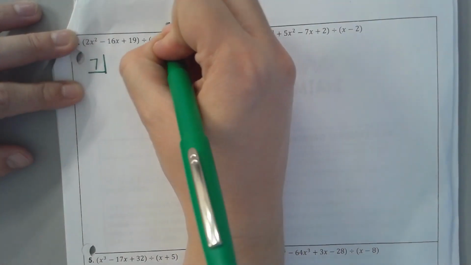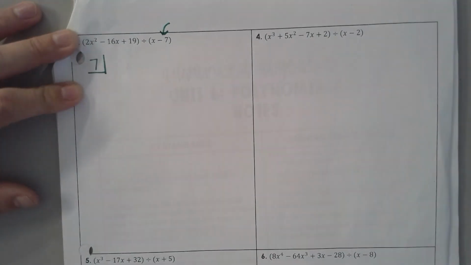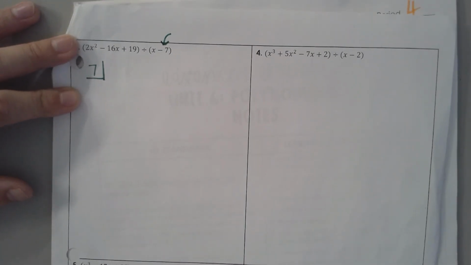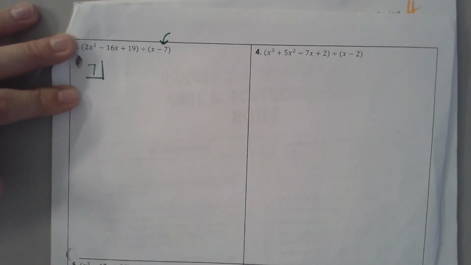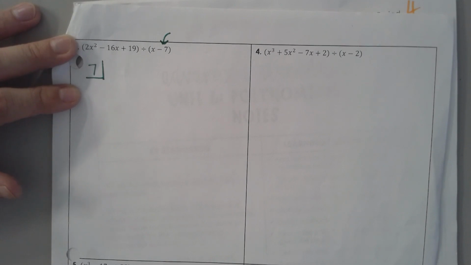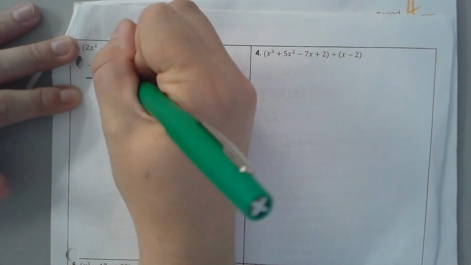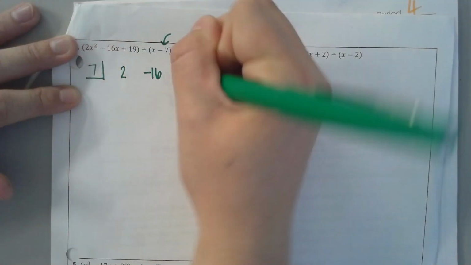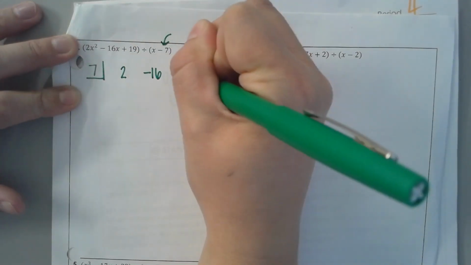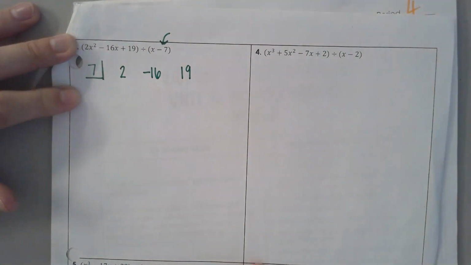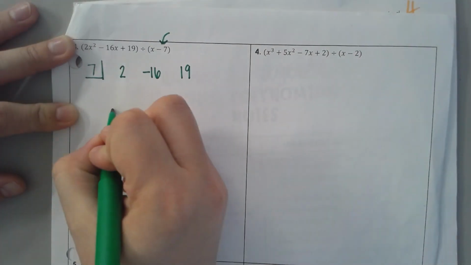It's basically going to be the opposite of that number. So I'm dividing by x minus 7. You're going to put a positive 7 in the box. And then what numbers go across the top? 2, yep, 2, negative 16, and 19. Leave a space and draw a line.